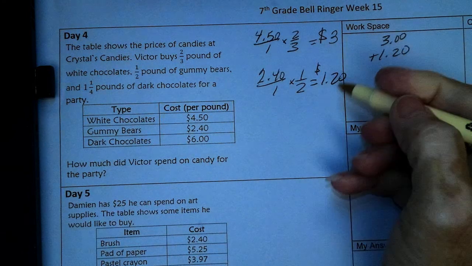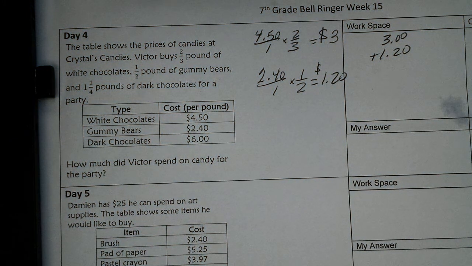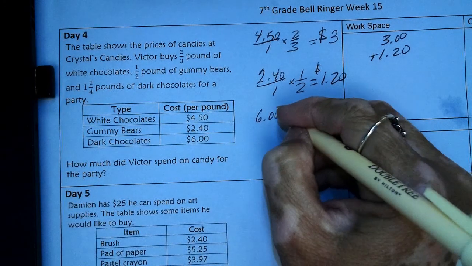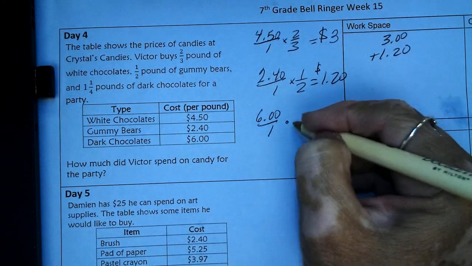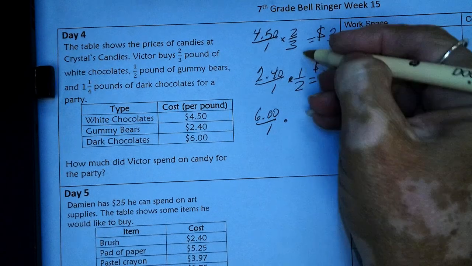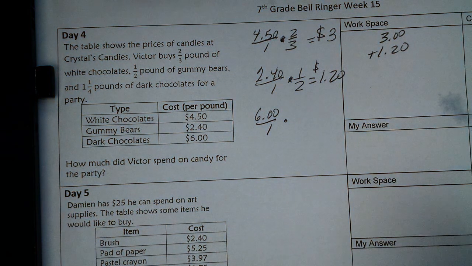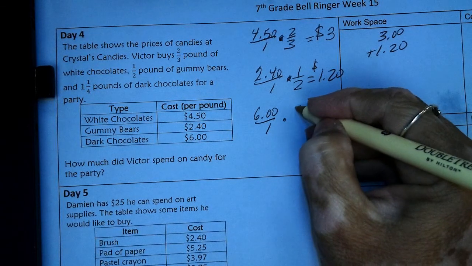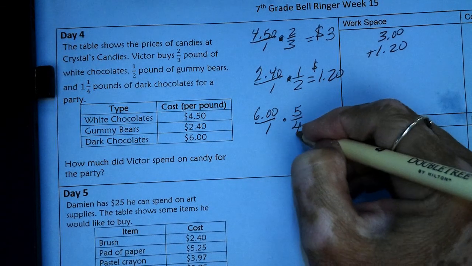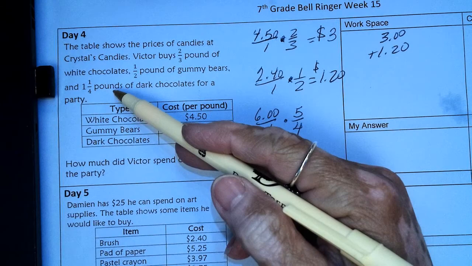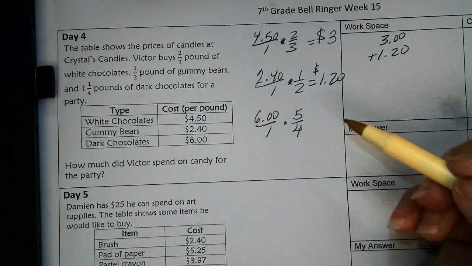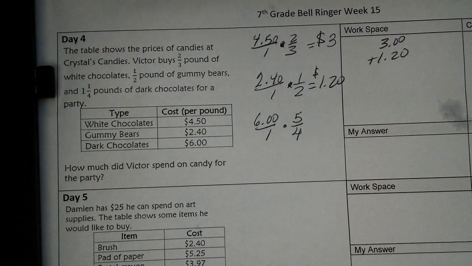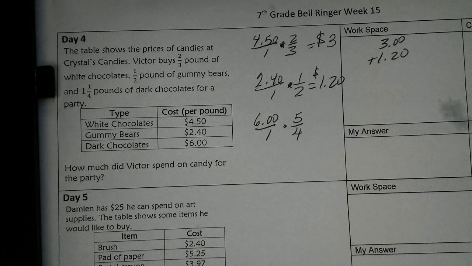And then what about dark chocolates? Let me think. Let me get my calculator out. So we can take the 1 1/4 and make it 5/4. Is it 7.5?